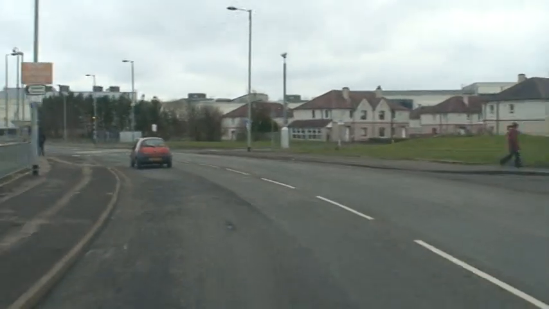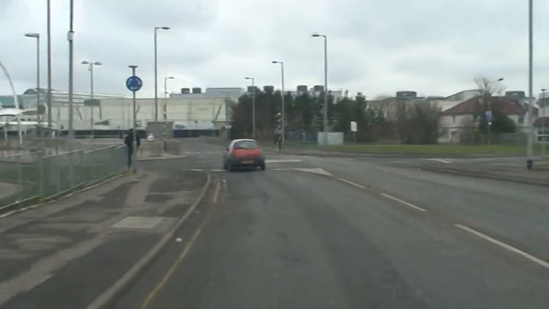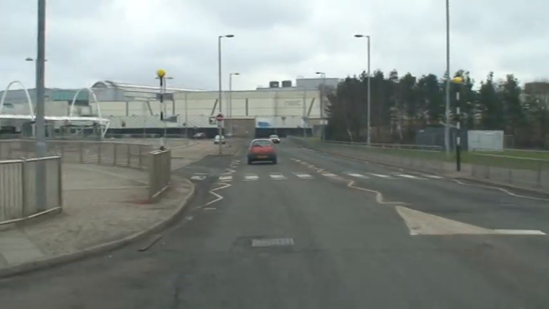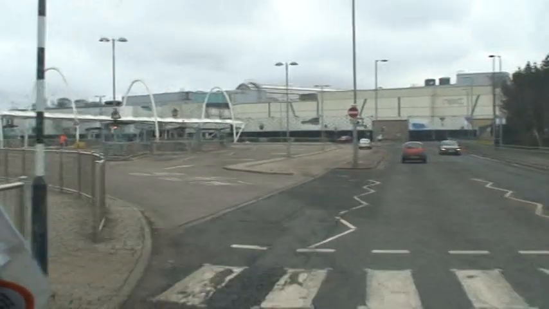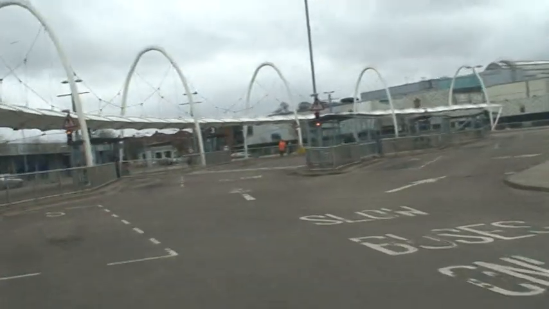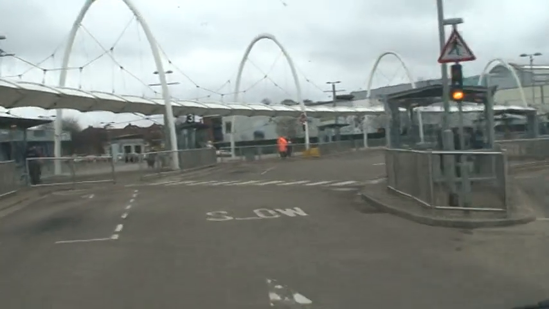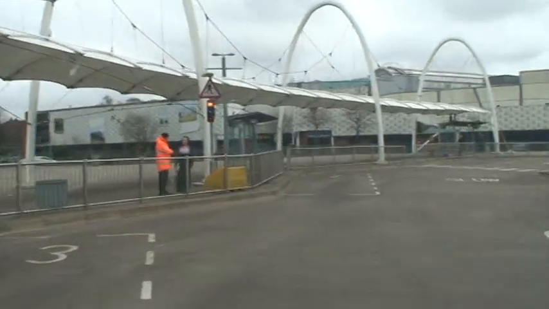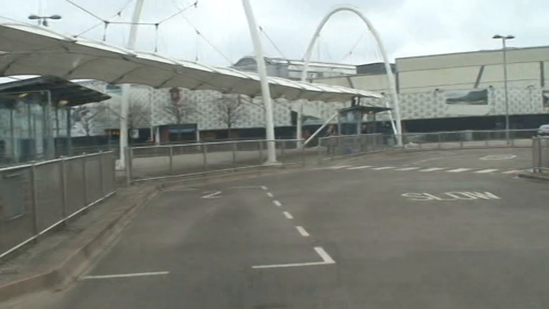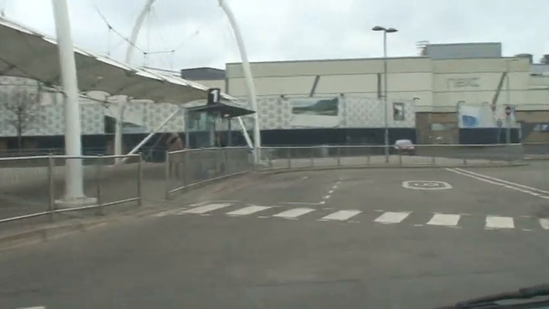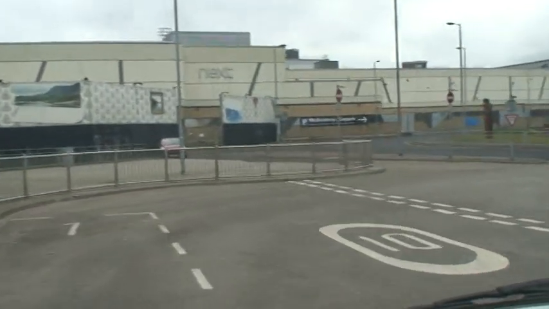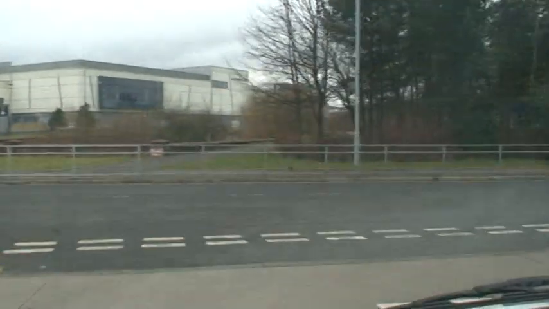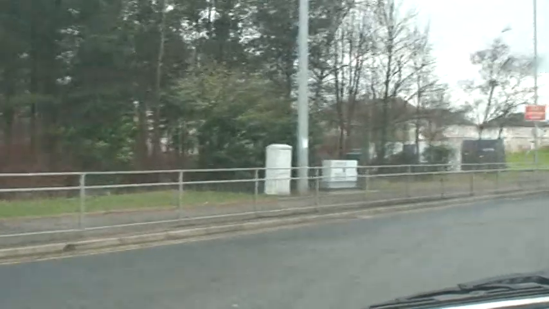Then we're going to go through the mini roundabout and into the bus stands. Now the bus stands for the number 10, it seems to be remaining the same as the old 56, where it's number 3. Right. So I say at the time of filming this it's number 3 in case there's any change. So you serve the bus stands, then we're going to turn right back into Cowglen Road.